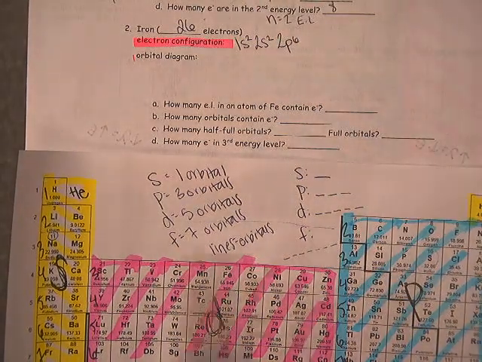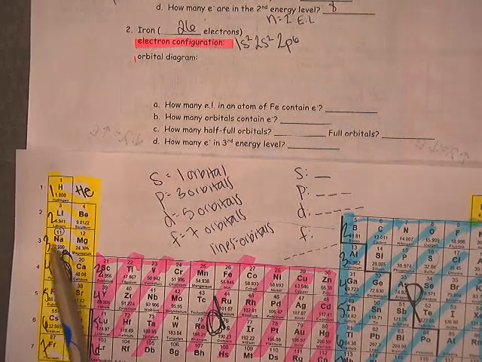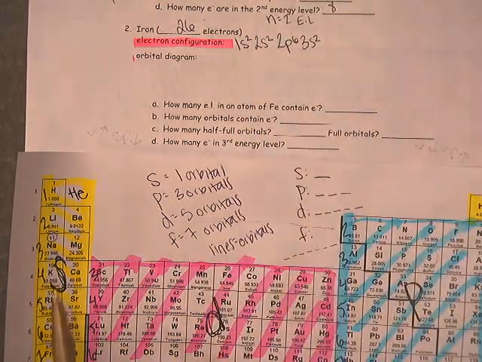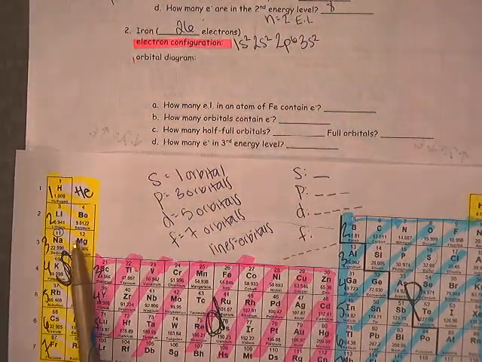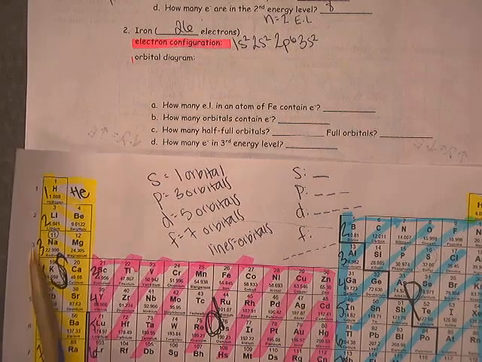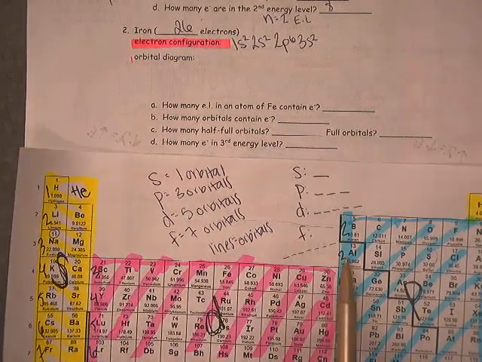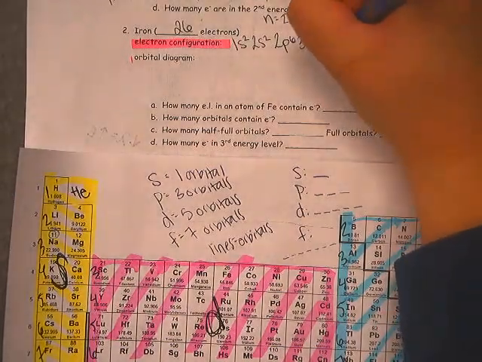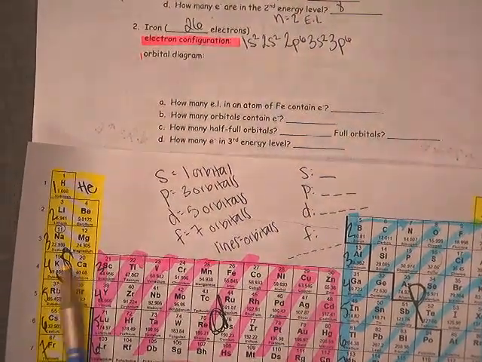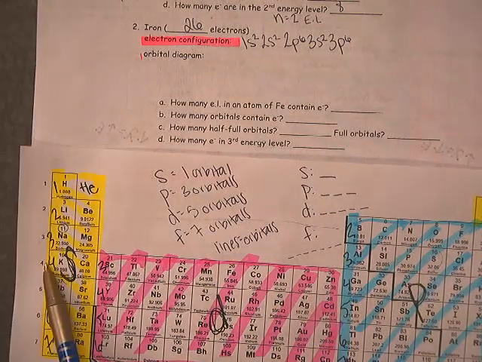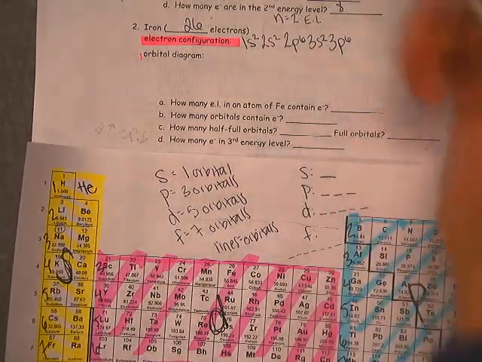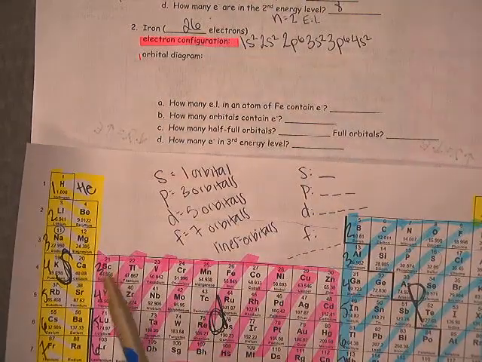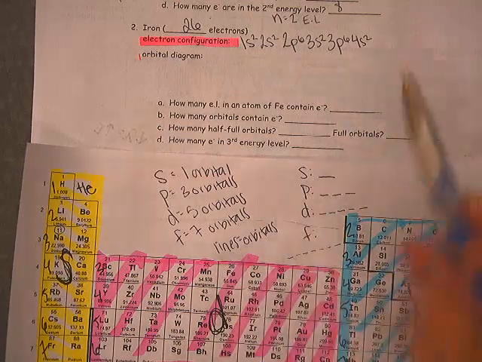After 2p, we go down to the next line, which is 3s. There will be 2 electrons there. After 3s, remember to keep reading straight across. We aren't going to go down to 3d. We just keep going straight across to 3p. So 3p, and for that to be full, it would be 6. After 3p, we go to 4s. It will be full with 2 electrons. And then finally, we'll be in 3d with 1, 2, 3, 4, 5, 6 electrons.